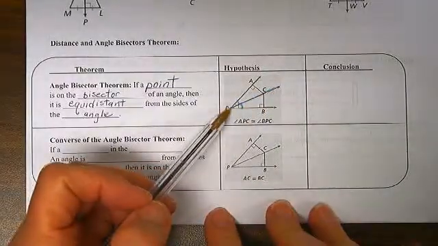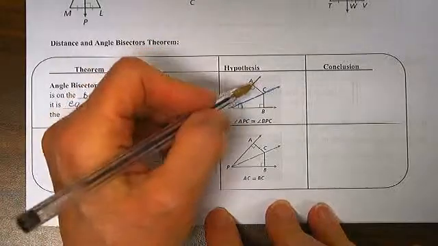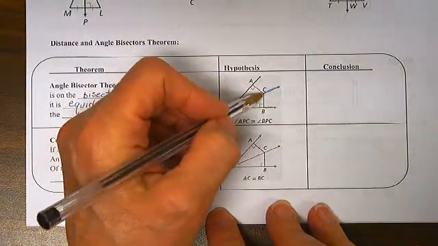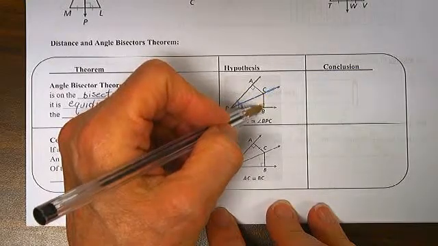What that means is that the distance from here to here is going to be exactly the same as the distance from here to here.